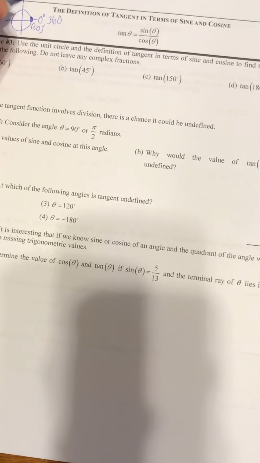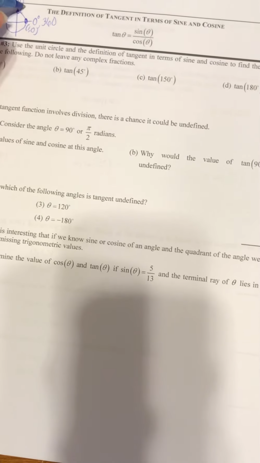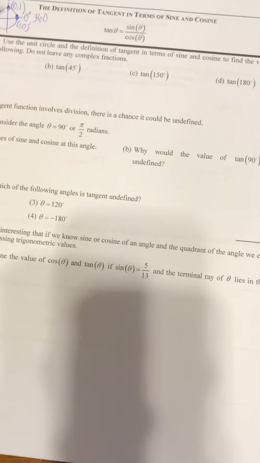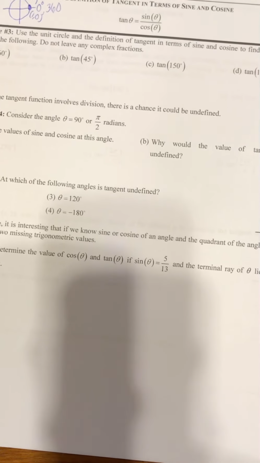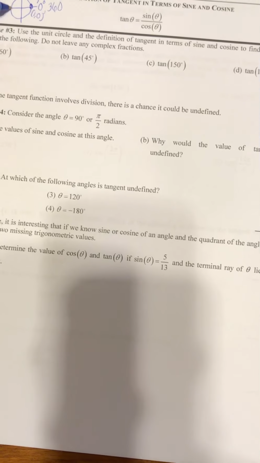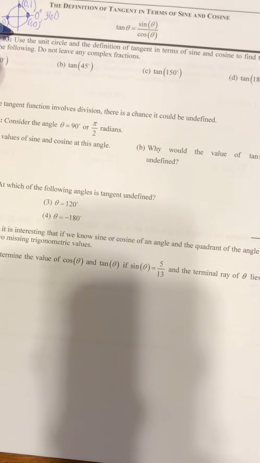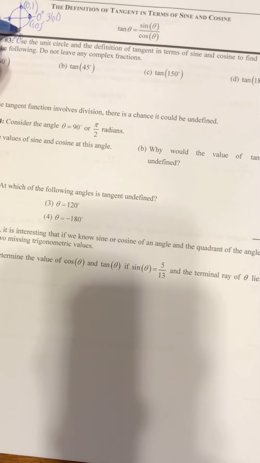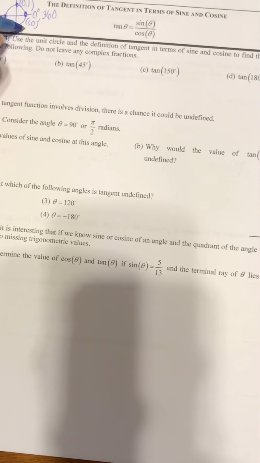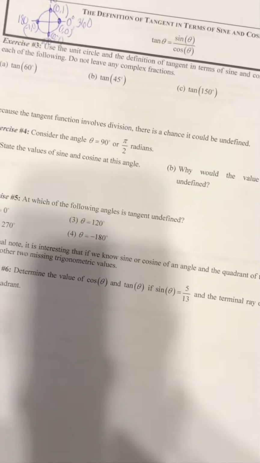At 90, this point here is 0, 1. At 180, this point is negative 1, 0. And at 270, we're at 0, negative 1. So there's my unit circle. And those are my quadrantal angles, all the angles that are on the axes.